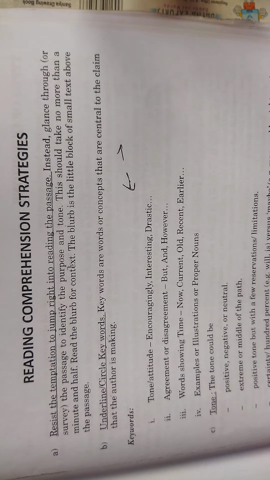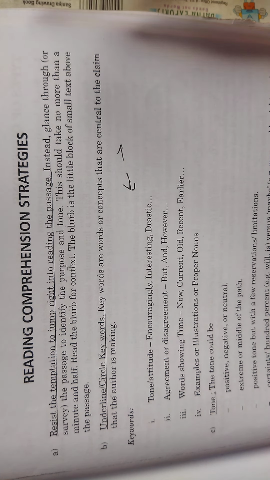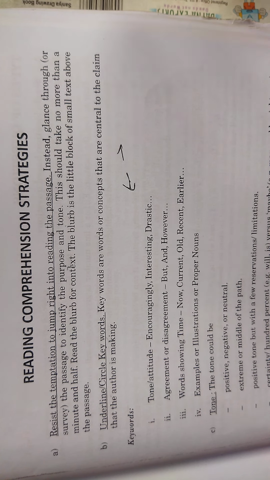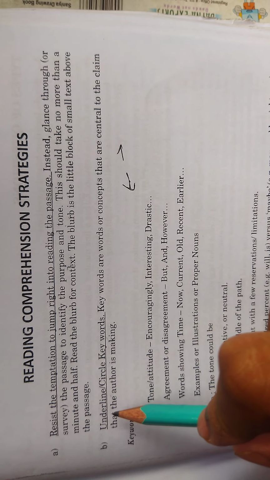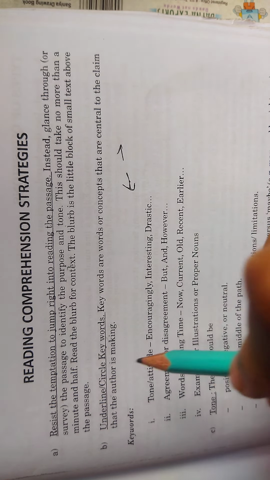If we are able to find the tone, then we can go directly into the options and eliminate them. If it is in a positive tone, then there will be extreme positive words. If it is in a negative tone, then there are extreme negative words. With the help of these words, we can eliminate the wrong options and get the right options in just half a minute. The next strategy is to underline and circle keywords.